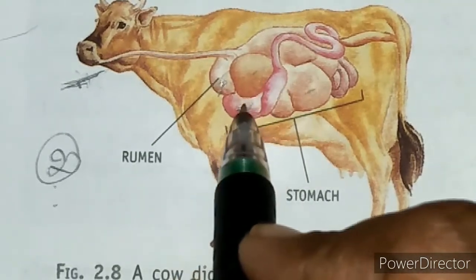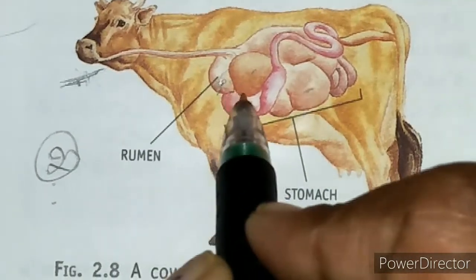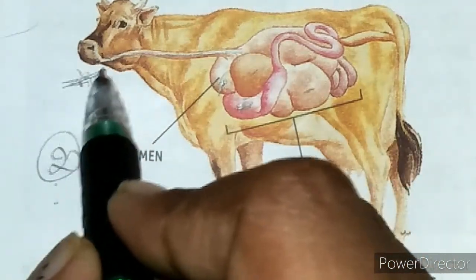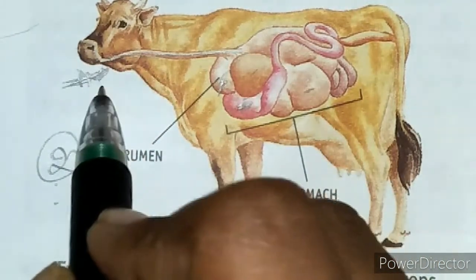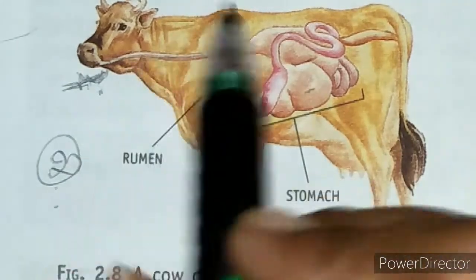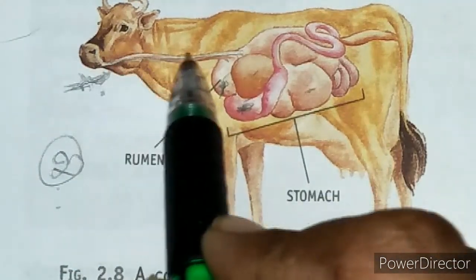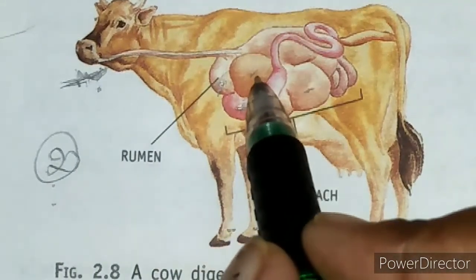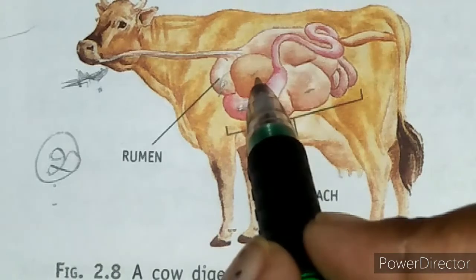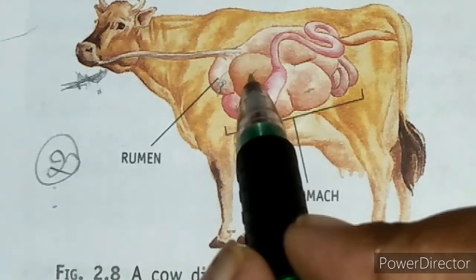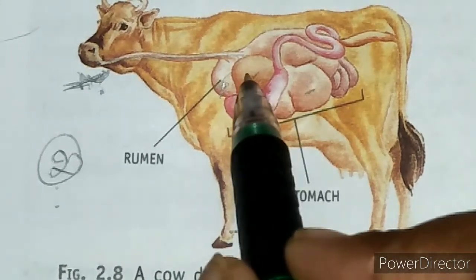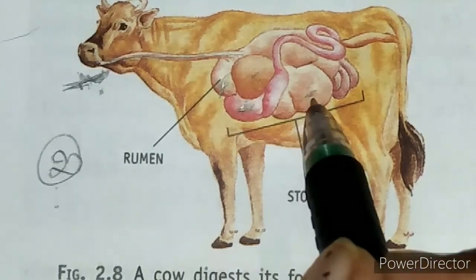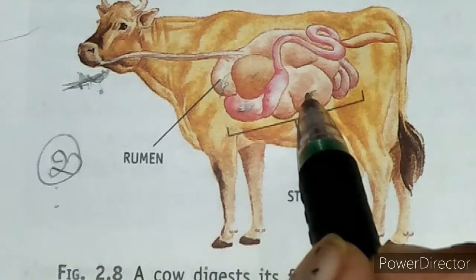This partially digested food comes back to the mouth, and then the cow chews its food again, and after that it goes here and enters the third chamber, called the omasum.